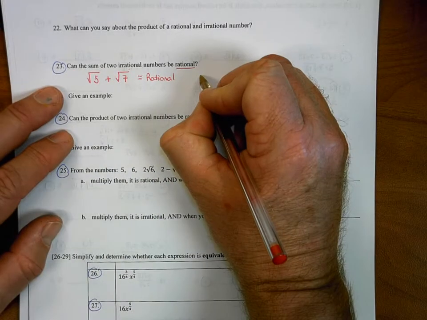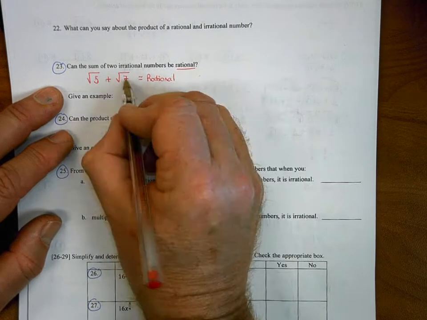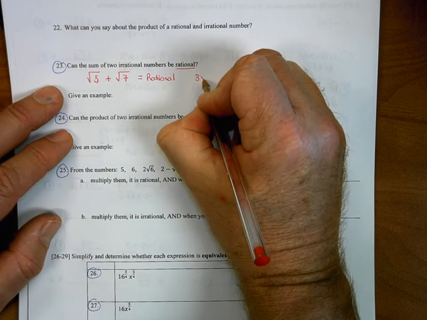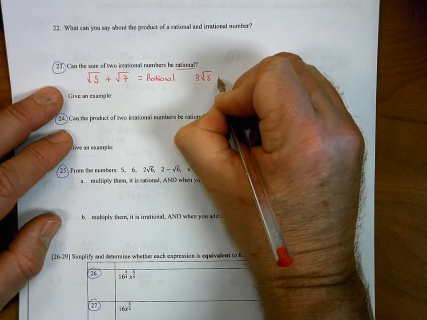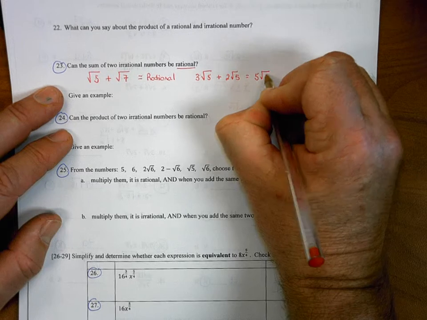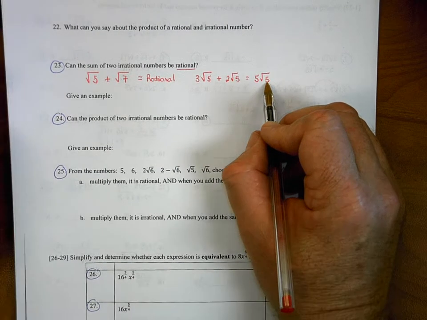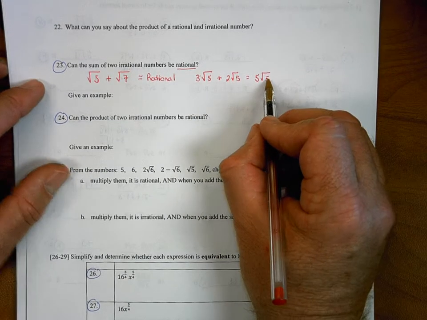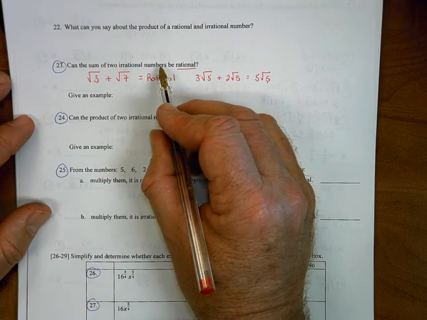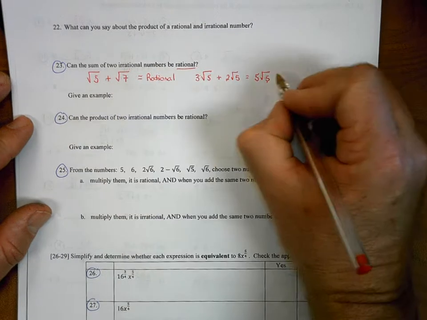Okay. So here's how you want to think about it. Most people would say no. You say no, there's no way you could add those up to make a rational number. Even if I made them the same, like 3 square root 5 plus 2 square root 5, that would be 5 square root 5. Well, that radicand is not a perfect square number, so it's impossible, because this number will never change. Okay, so the answer is, can the sum of these two irrational numbers ever equal a rational number? The answer is no. It cannot happen.